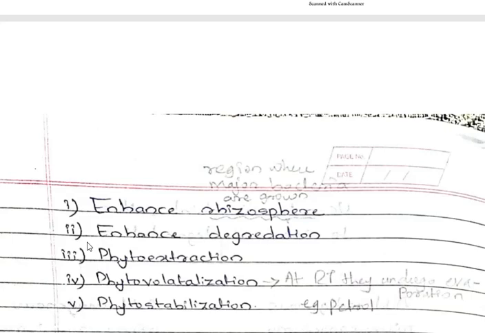Then phytoextraction. Phytoextraction is nothing but the removal of some dangerous elements or compounds which are present in the soils or waters. For example, heavy metals that are present should be removed by using plants. That is phytoextraction.